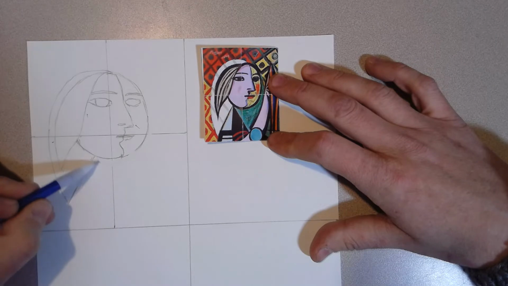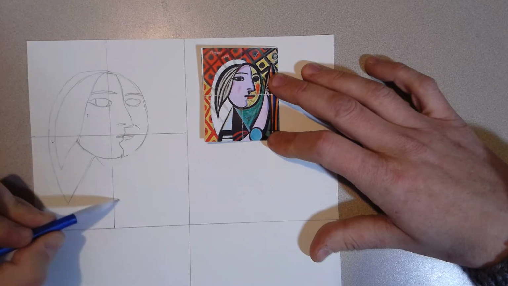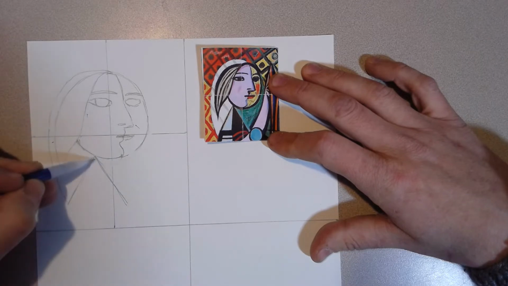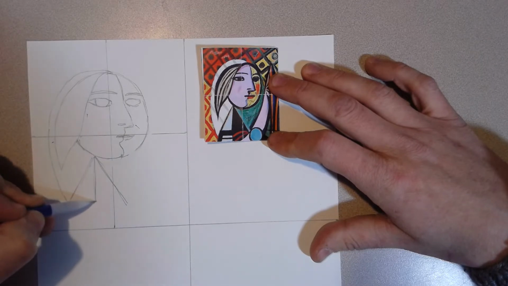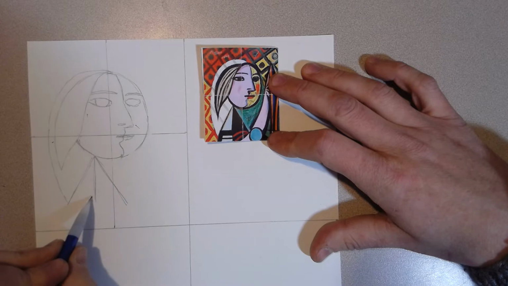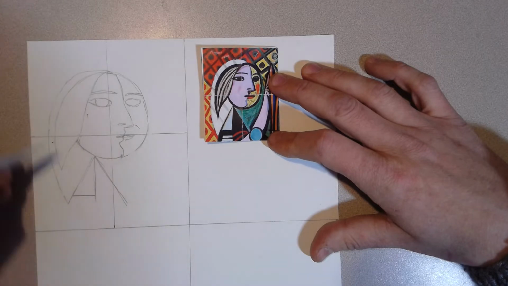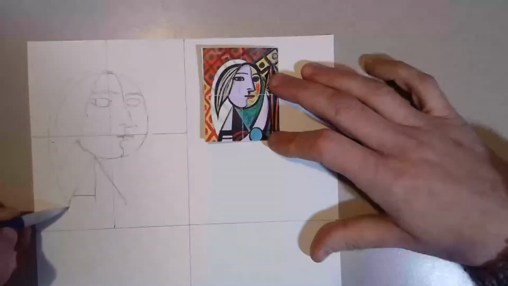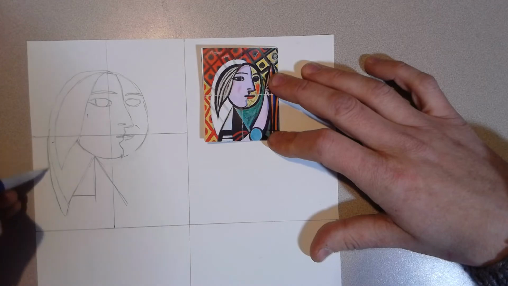So then we got this sort of triangular shape. And then there's a right triangle inside there. Comes down a little further.